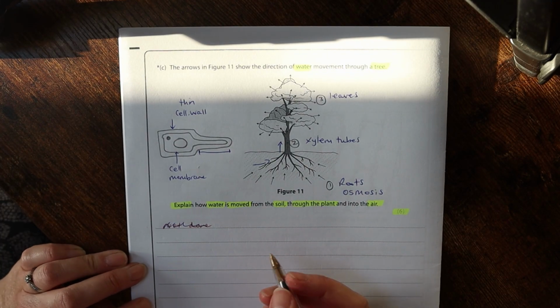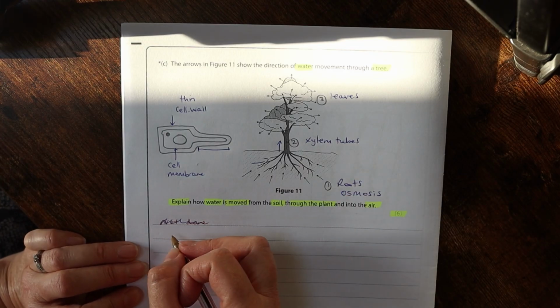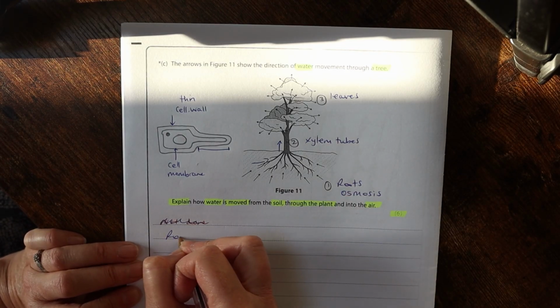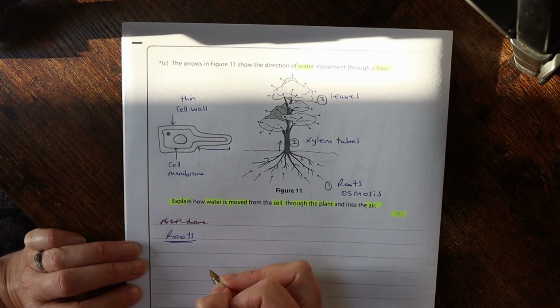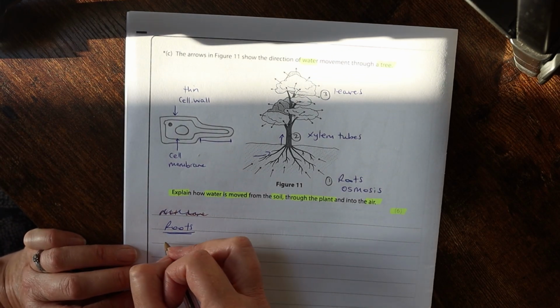So let's deal with this one section at a time. So first of all, let's deal with the roots. So water enters roots.